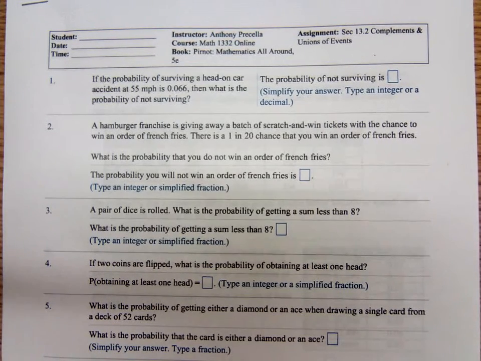If you have event E, then the complement would be not E. And the probability of an event and the probability of its complement added together should give you 100% or just the number 1.